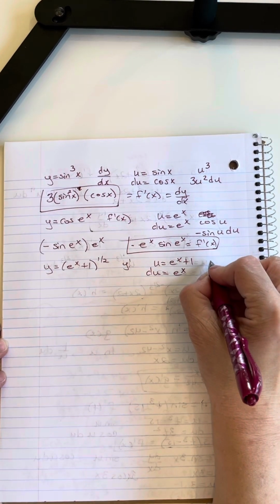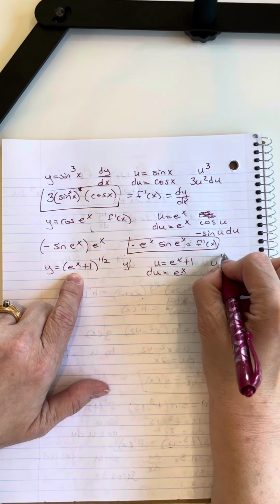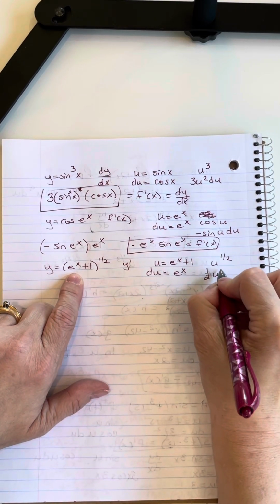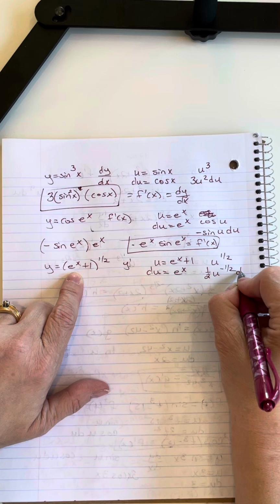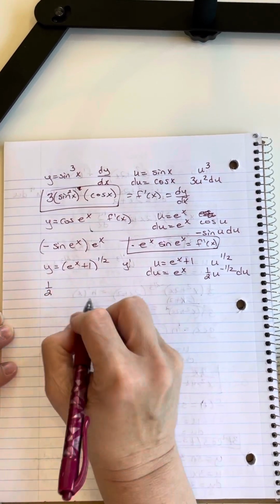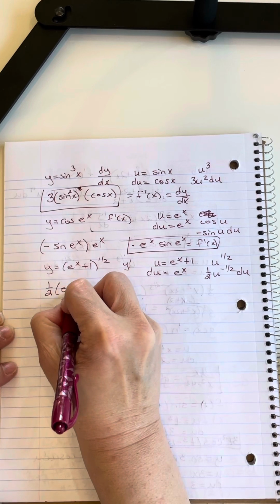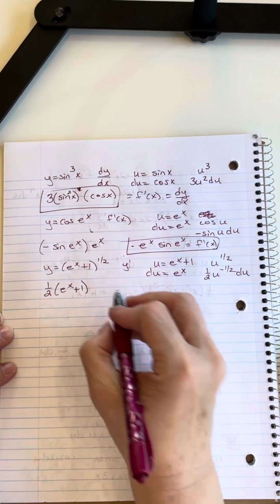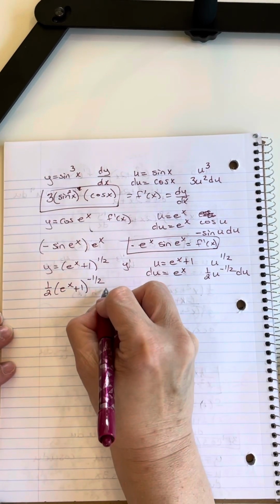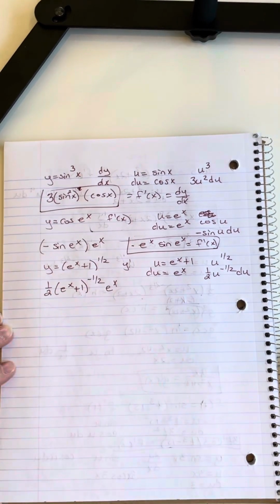And then the original is u to the 1/2. So that's 1/2 u to the negative 1/2 du. Putting it all together, 1/2 e to the x plus 1 to the negative 1/2, multiplying with e to the x as the du.